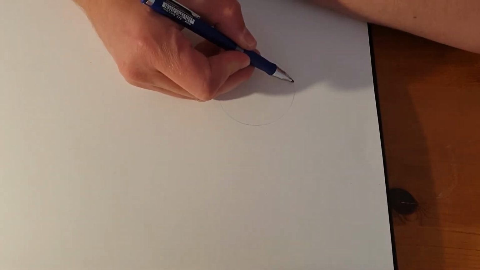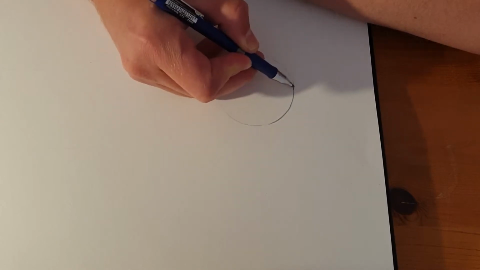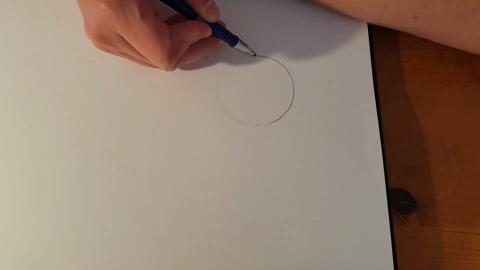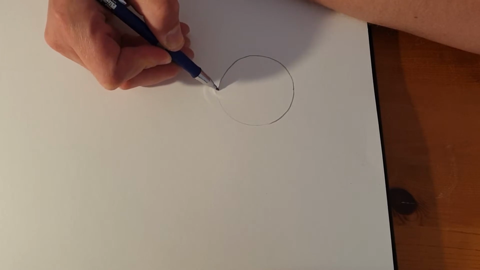Right, to do this, you need to start off with a circle. It's the first thing we need. So we're just going to draw a circle in here.